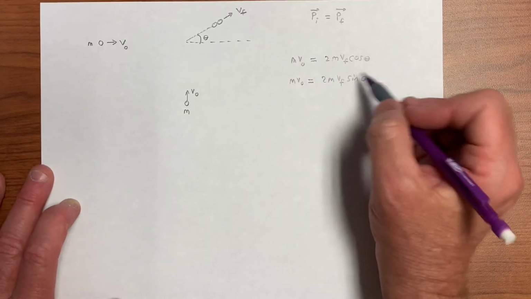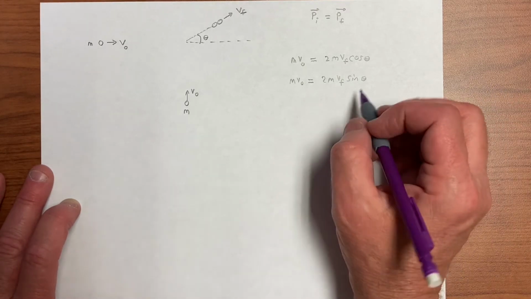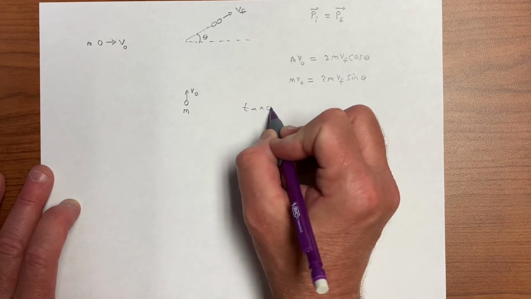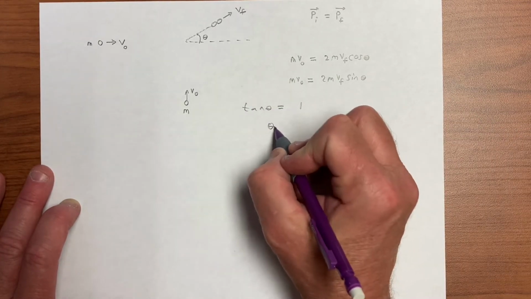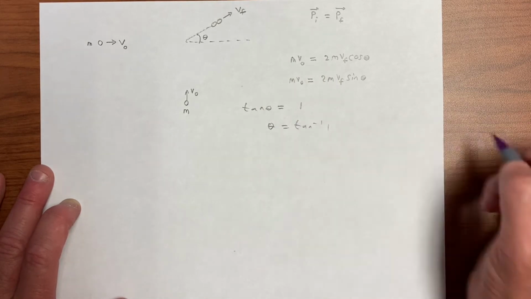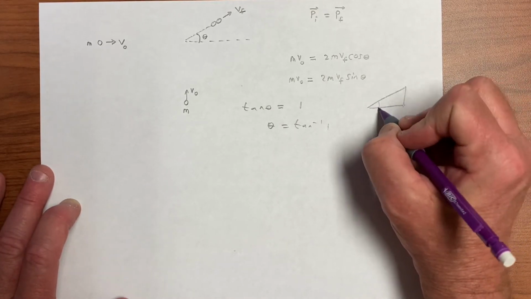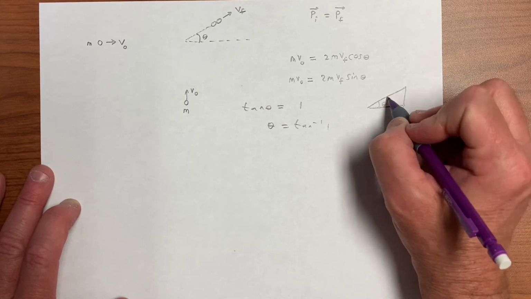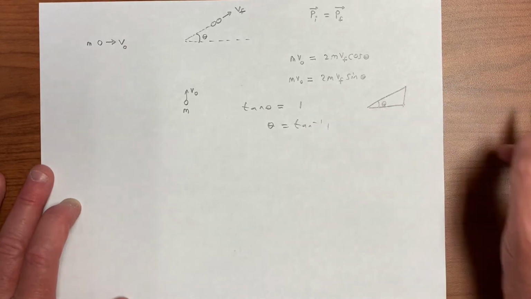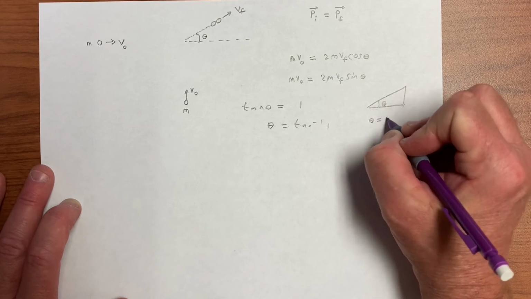We can see that both of these have to be the same, so there's only one angle that allows this to be possible. If I divide this equation by this equation, we get the tangent of theta equal to 1, so theta is the inverse tangent of 1. We could also argue from first principles: sine is opposite over hypotenuse, cosine is adjacent over hypotenuse, and they have to be the same, so these two sides have to be the same, and therefore the angle has to be 45 degrees, or pi over 4.